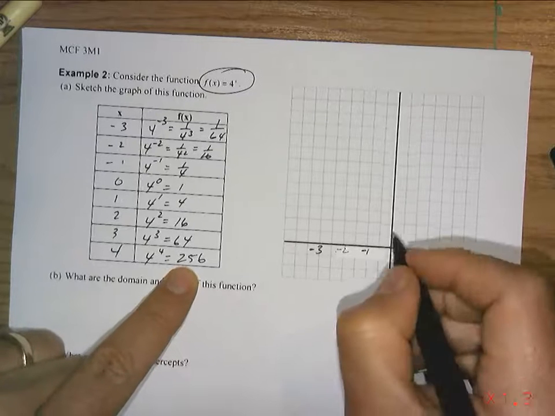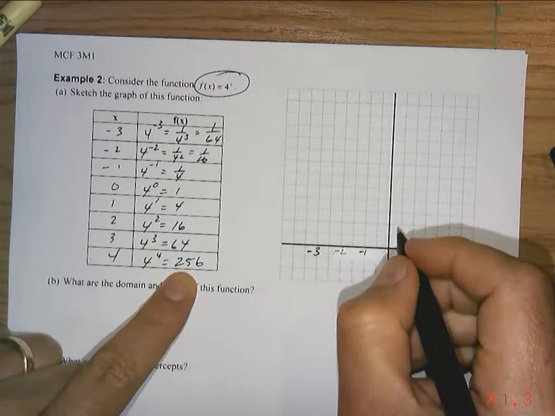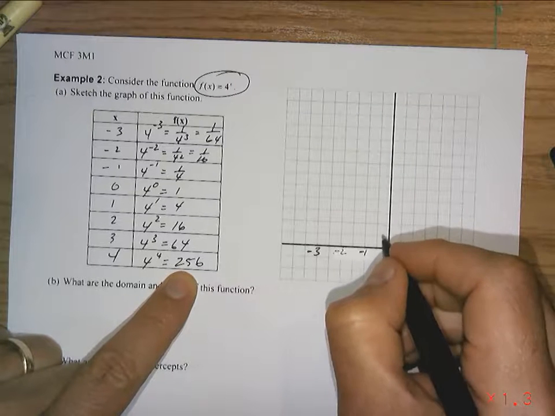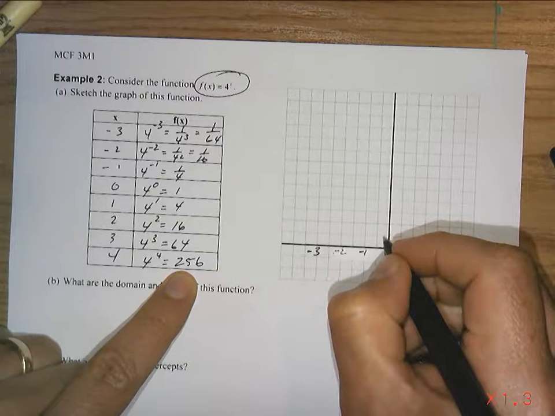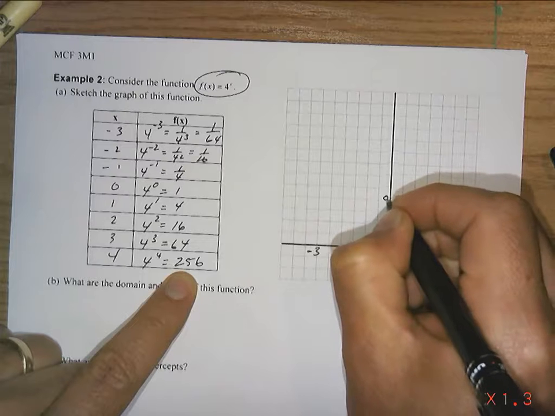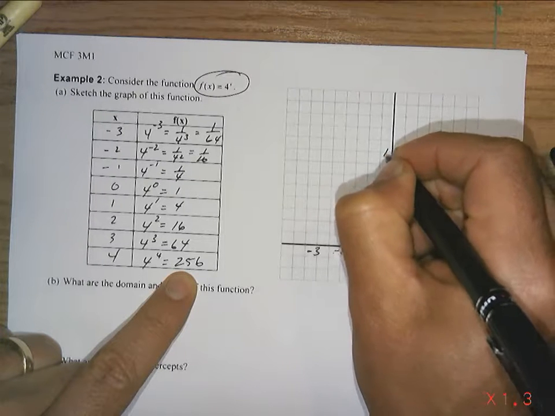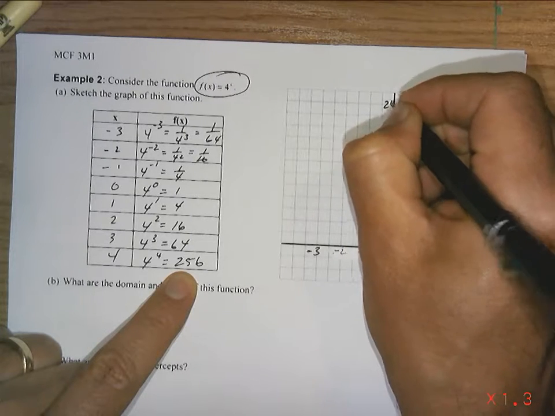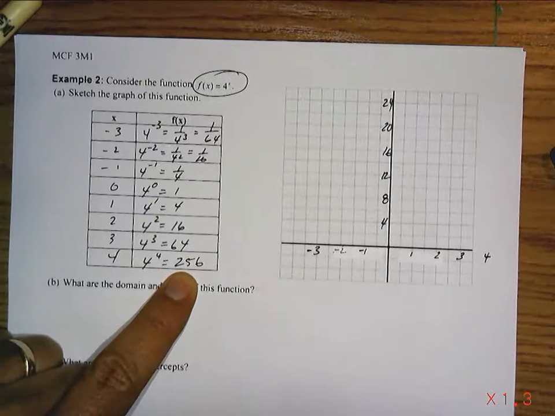So let's go up by, what seems reasonable here? Let's go up by maybe 4s? No, let's go up by 2s. So that'll be, well, make that 4, make that 8, make that 12, make that 16, make that 20, 24. I'm definitely not going to be able to sketch them all in here, but I'll get a rough idea of what's happening.